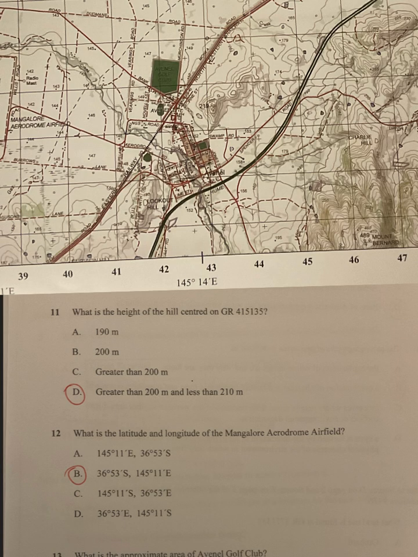For this question, you needed to figure out the contour interval. It wasn't very obvious on this map, but it was 10 meters. When I had a look at this map, I just went to this one here to figure it out. So that's 170 when you follow it around, 180, 190, and there's 200. So I just found some that were pretty close together. So the contour lines are all representing 10 meters.